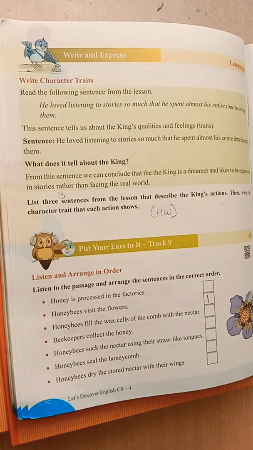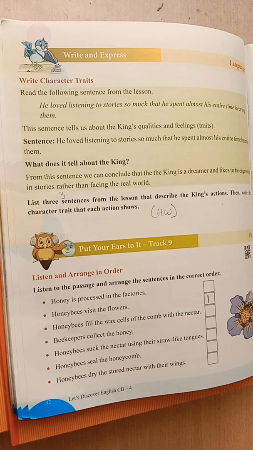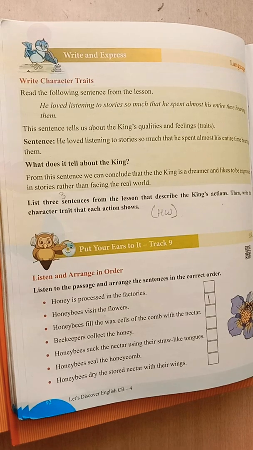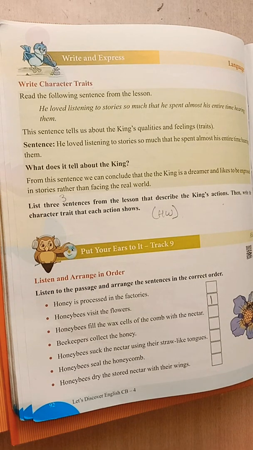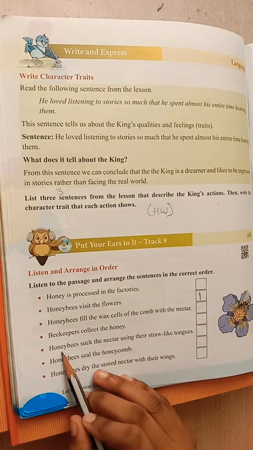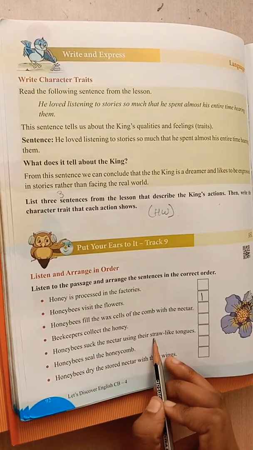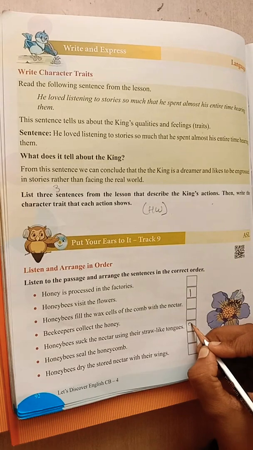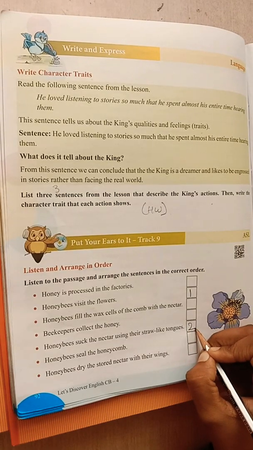They collect the sweet liquid called nectar from the flowers. So is it written there? What they do, honeybees, what they do? Honeybees, they collect the nectar from the flowers. Next, they use their straw-like tongues to suck the nectar. Students, see, is this sentence written here? Yes. Honeybees suck the nectar using their straw-like tongues. This is our sentence number 2. Write 2 in the box.